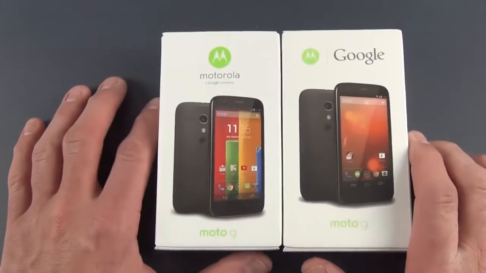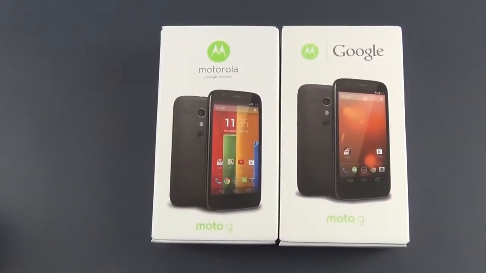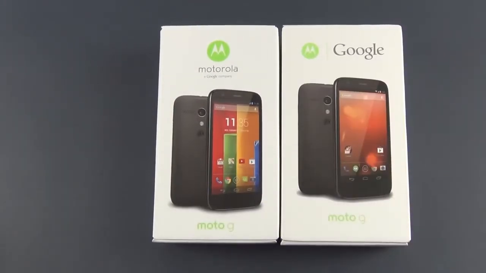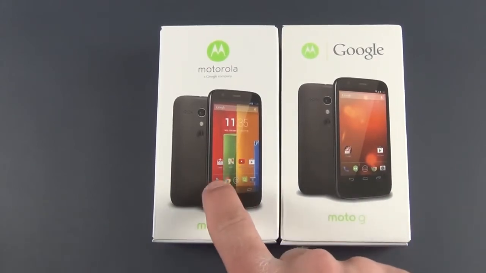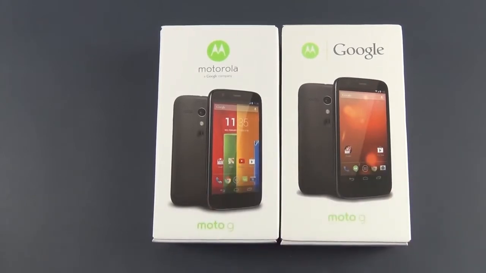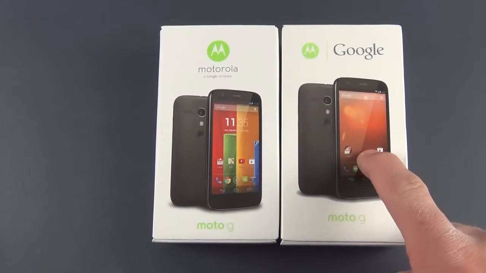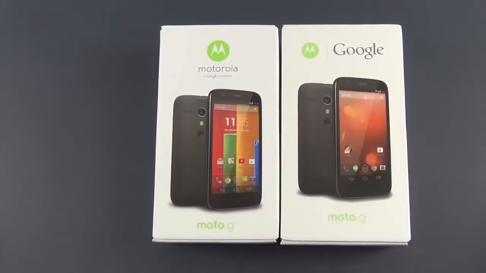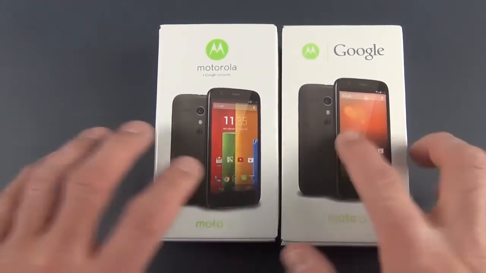Now remember, these are both 3G phones. There is no LTE here. Now it's important to remember that the Google Play Edition is the global GSM version. So it doesn't work with all T-Mobile bands, while the version I have here, the one sold in the US by Motorola, does support all T-Mobile bands. Now T-Mobile will work on this phone, but some bands aren't supported, so keep that in mind. You may want to look at this instead if you're a T-Mobile customer.